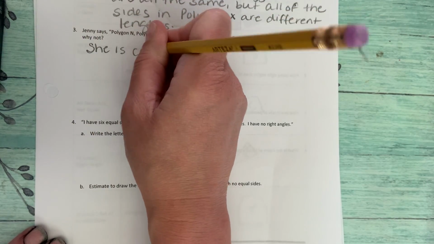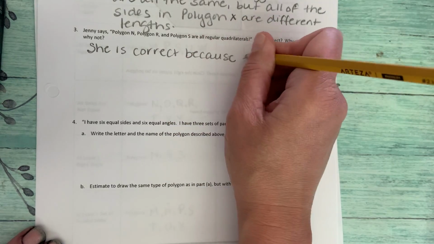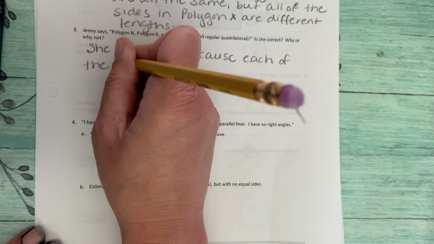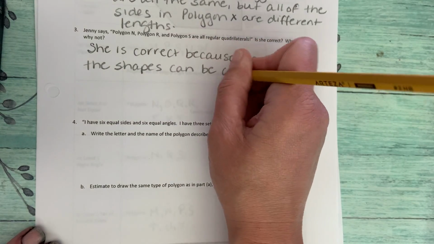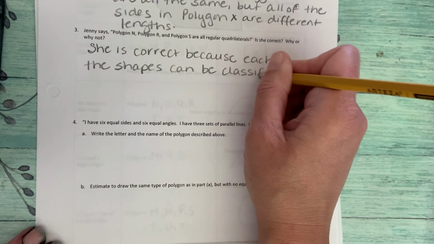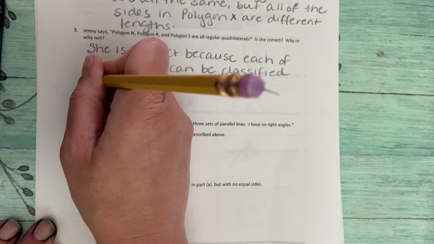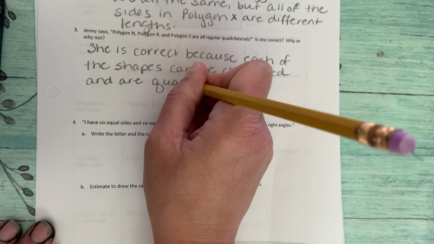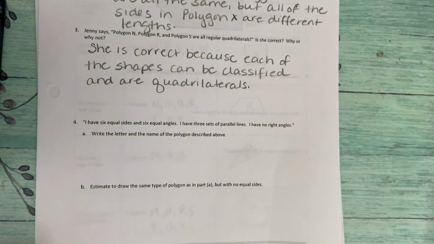She is correct, because each of the shapes can be classified and are quadrilaterals. Excellent, darlings. Let's take a look at the last question.